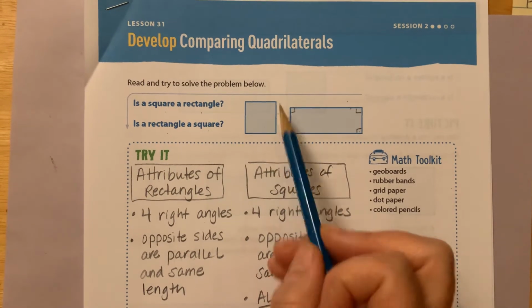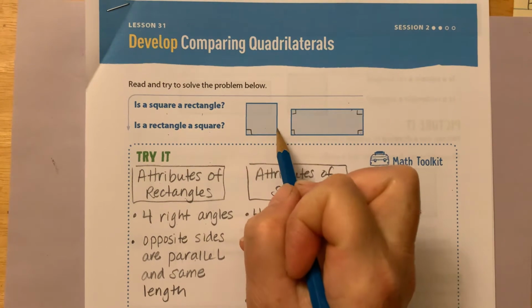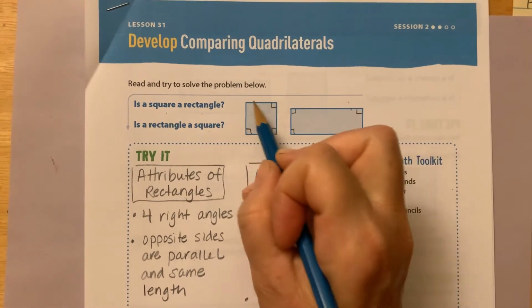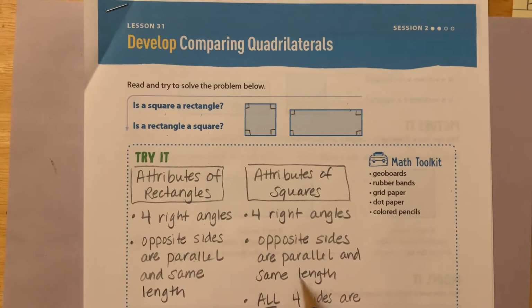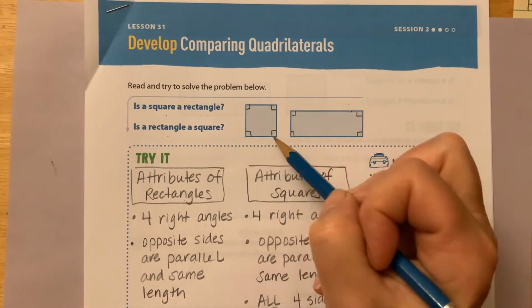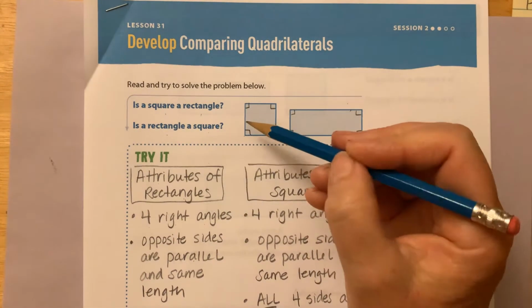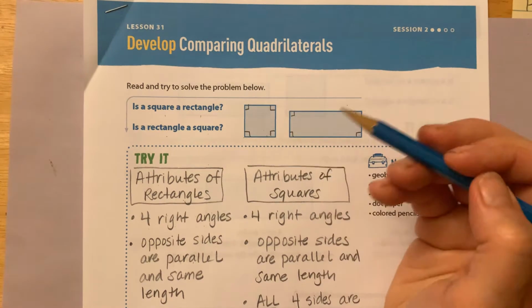For our square, what are the attributes of our square? How can we describe our square? It also has 4 right angles. Notice that. It also has opposite sides that are parallel and the same length. My top and bottom are the same length. They're the same distance apart. And my sides are also the same length, and they're the same distance apart.